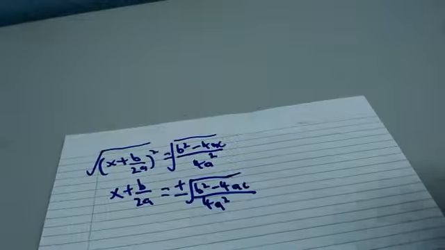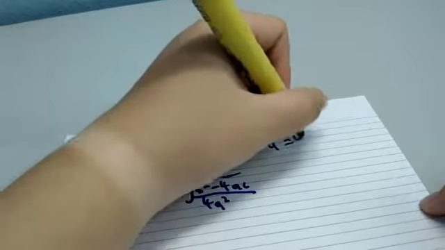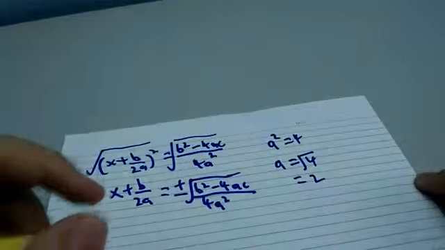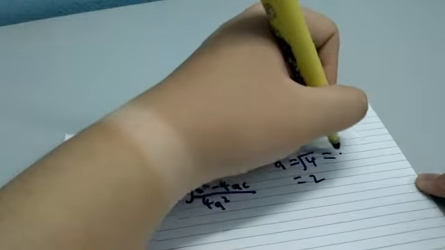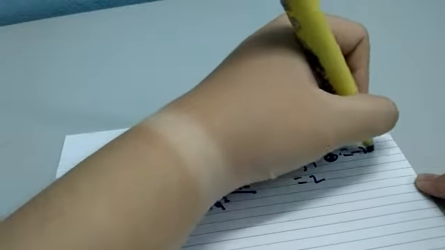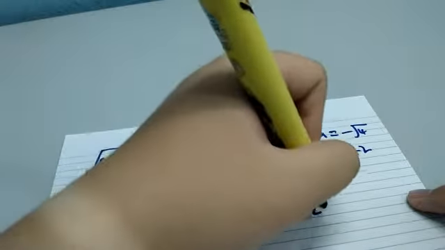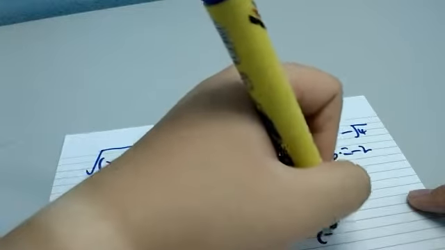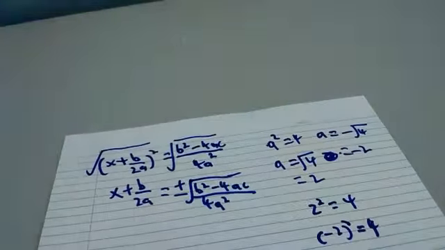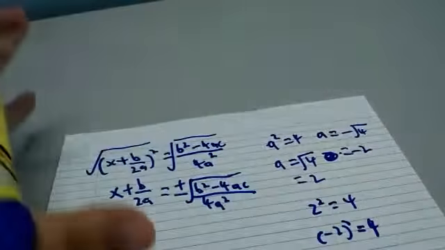Why do we need to write plus minus? Let me give you an example. If a squared is equal to 4, then a is equal to square root of 4, so it's equal to 2. But there's one more problem. a can also equal negative square root of 4, which is negative 2. Because if I substitute a equal to 2, we get 2 squared is equal to 4. But what about negative 2 squared? We will also get 4. So there are two possible solutions, the negative solution and the positive solution. So we need to write down the plus minus.